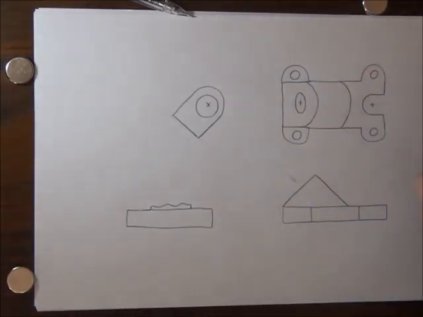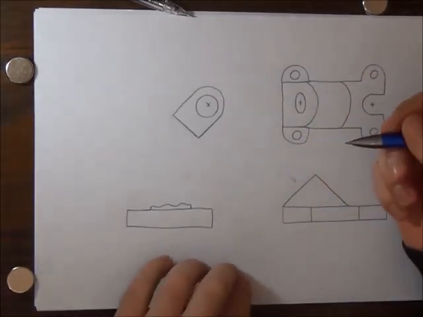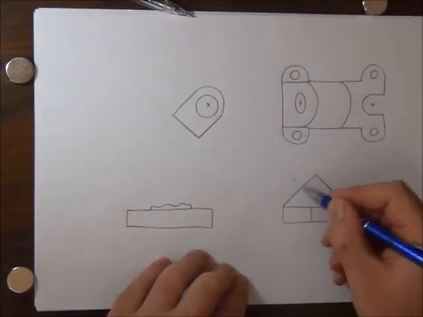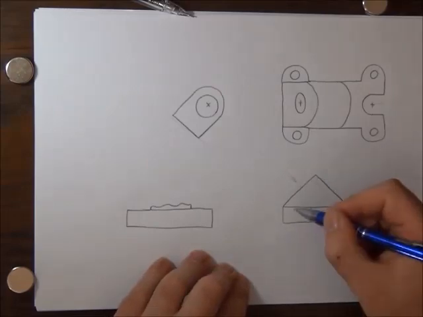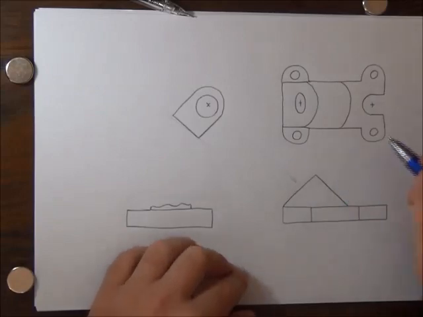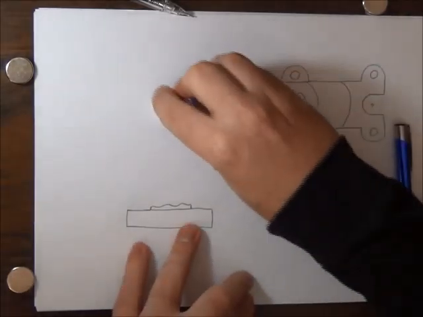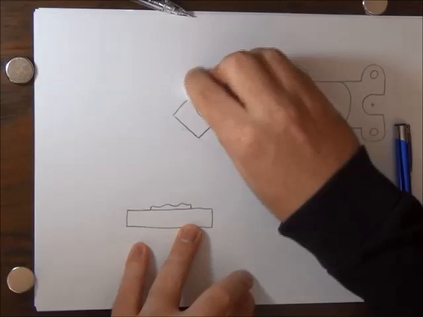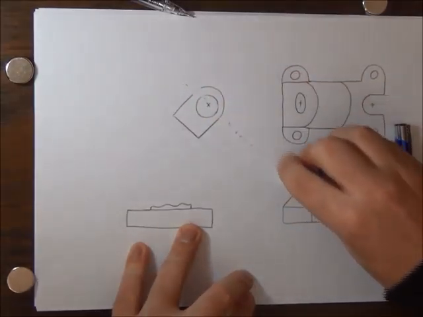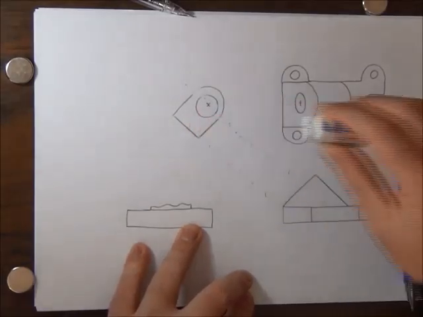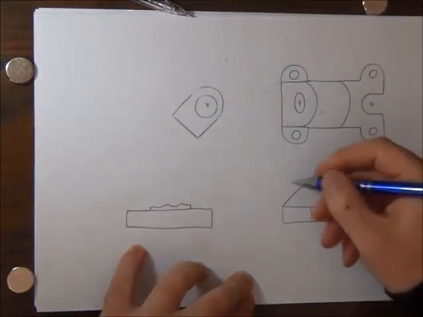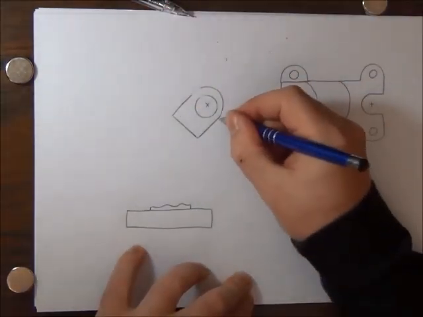Okay. Now in this case, because this is just an auxiliary view, I'm just going to draw what I see perpendicularly and leave out all the skewed background detail over here. Okay, good. Now I can quickly erase all of my construction lines. You don't need to show the arrow where the view comes from. We know where it comes from based on its orientation.